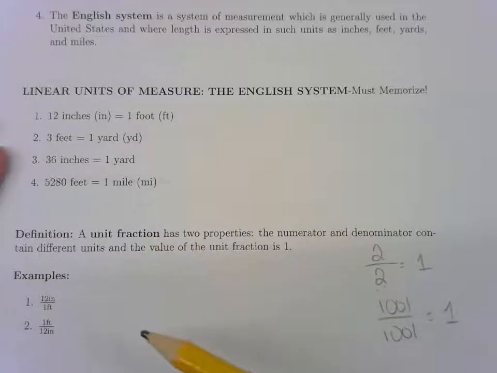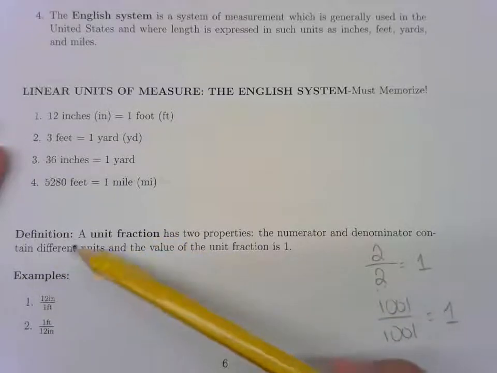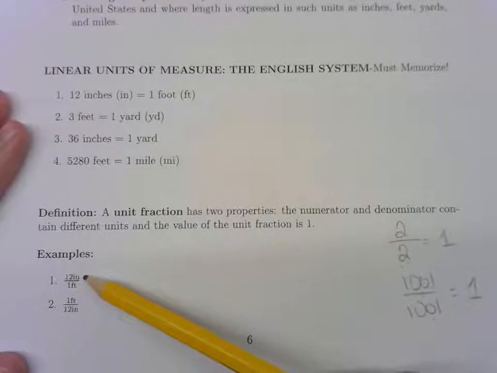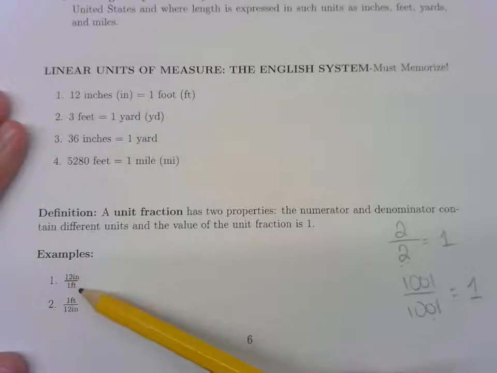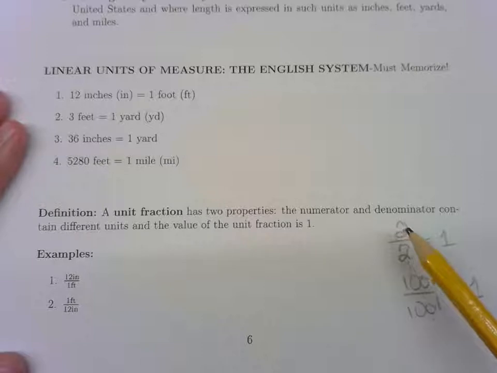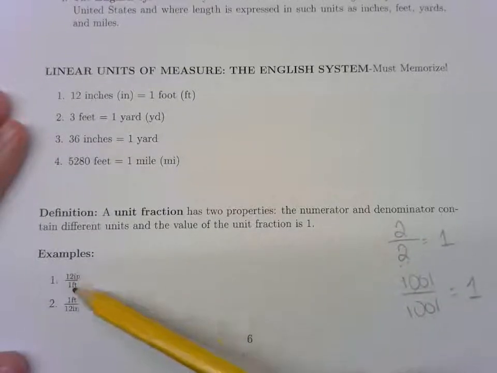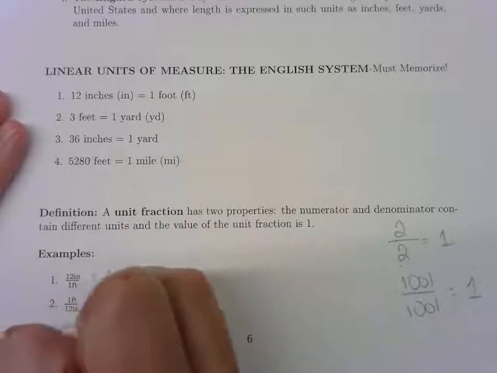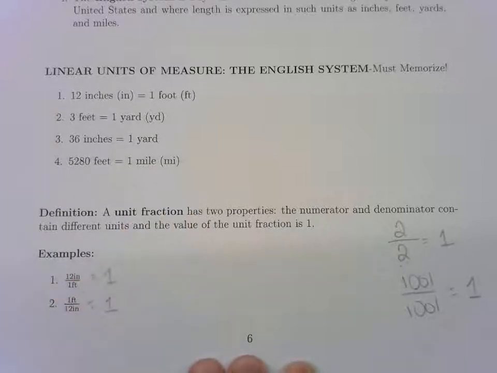The top and the bottom have to be the same, but they contain different units. What I mean by that is this: 12 inches is 1 foot, 12 inches over 1 foot. 12 inches is the same as 1 foot, just like top and bottom. So we have top and bottom the same, but notice the units are different. So these both equal 1. This is a unit fraction. Number 2 is also a unit fraction, 1 foot over 12 inches. Top and bottom are the same, and the value of the fraction is 1.